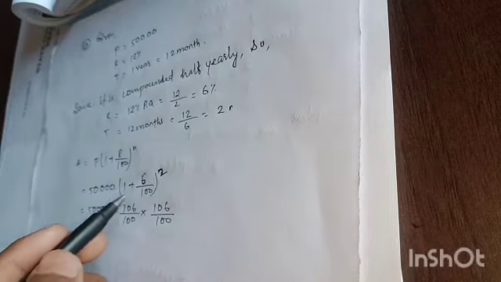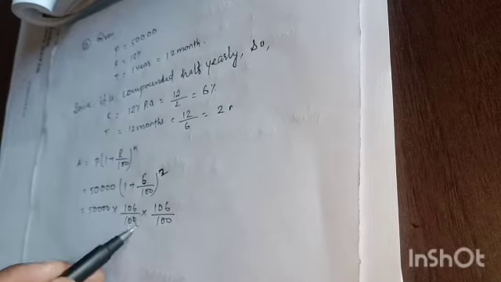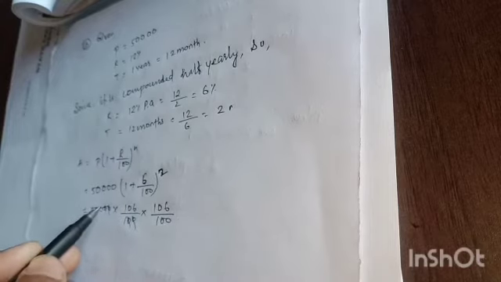If you are taking the LCM, then it will be 106 by 100, and then the square is there, so we can write 2 times, right? So this 0 and this 0 cancel, and the other zeros cancel too. What remains here? 5 into 106 into 106, right? So if you are multiplying this much, what will you be getting? 56,180. So this amount will be 56,180.